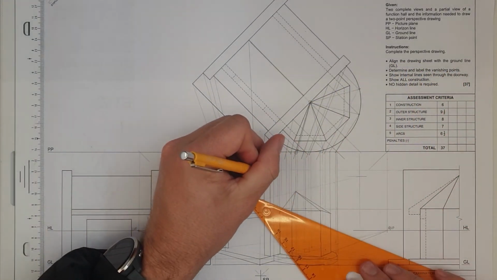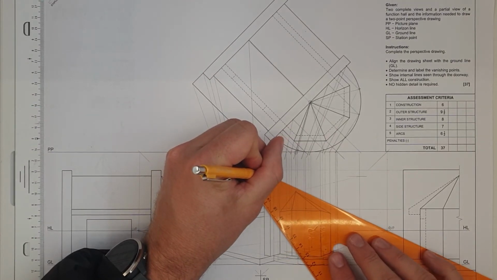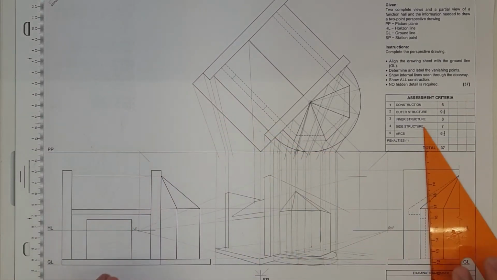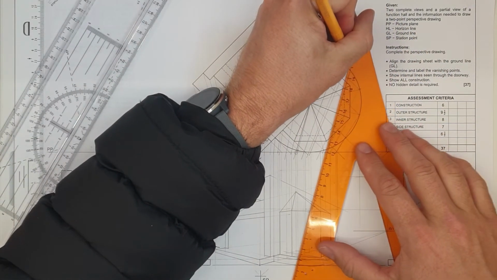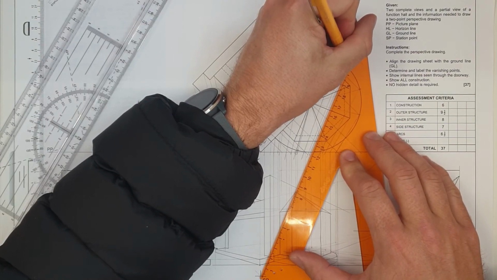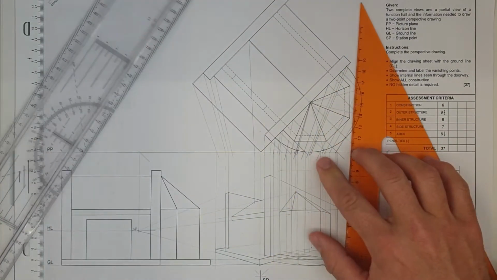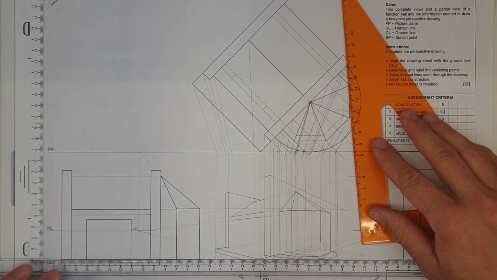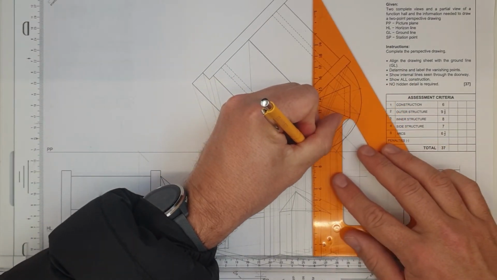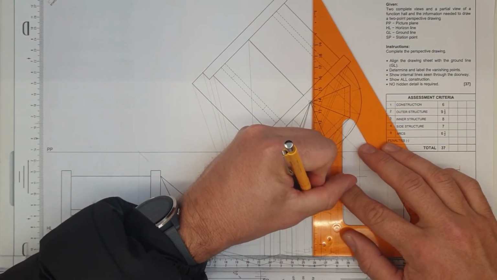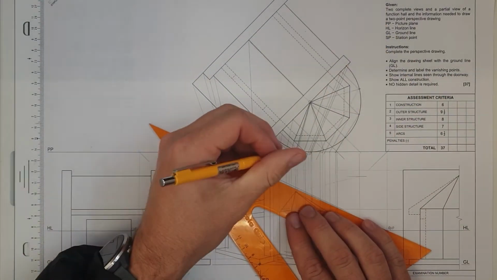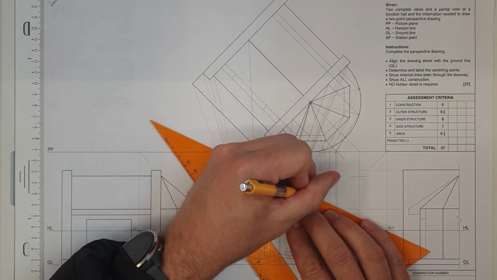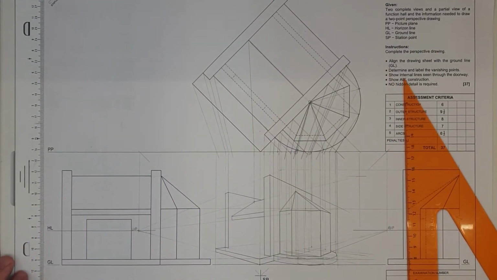So now for this point over here, I can bring it to the right vanishing point. I need to determine where does it stop. So I'm going to bring that far corner there to the standpoint. Let's just mark it there. I'm keeping my eye on it because the lines are getting quite busy. And there we go. So that's my wall over there.